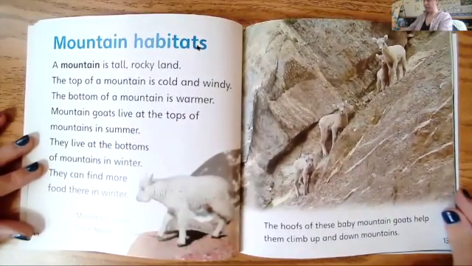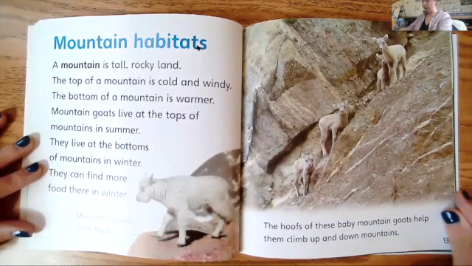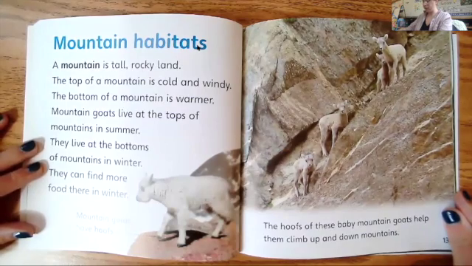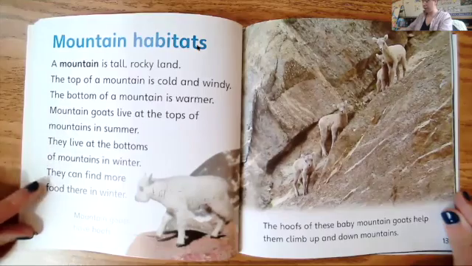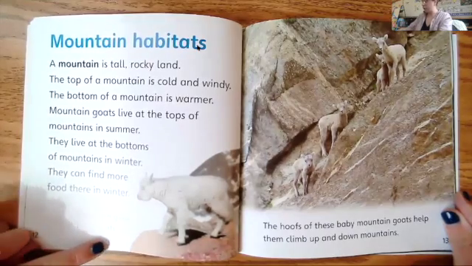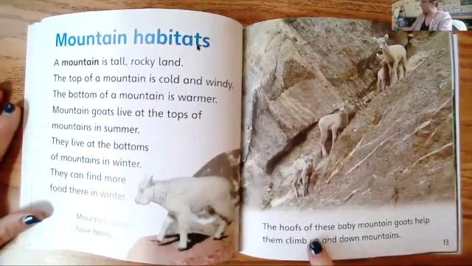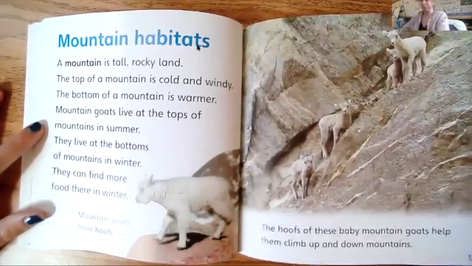Mountain habitats. A mountain is tall, rocky land. The top of a mountain is cold and windy. The bottom of a mountain is warmer. Mountain goats live at the top of mountains in the summer. They live at the bottom of mountains in the winter. They can find more food there in the winter. Mountain goats have hoofs. The hoofs of these baby mountain goats helps them climb up and down the mountains.